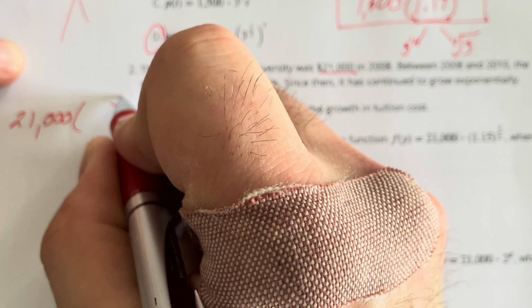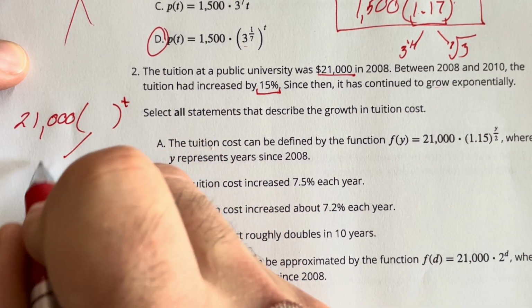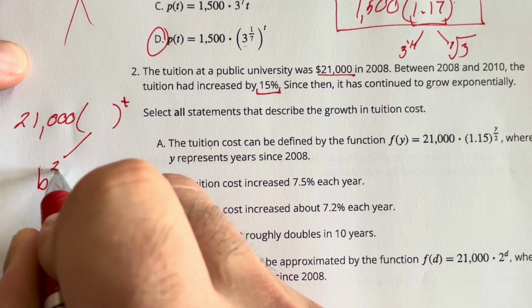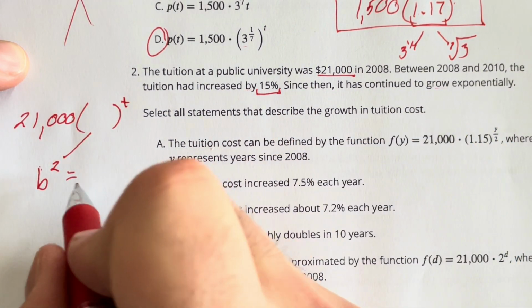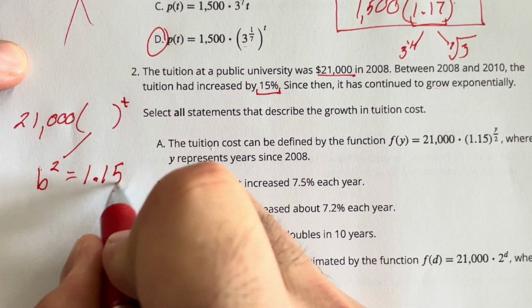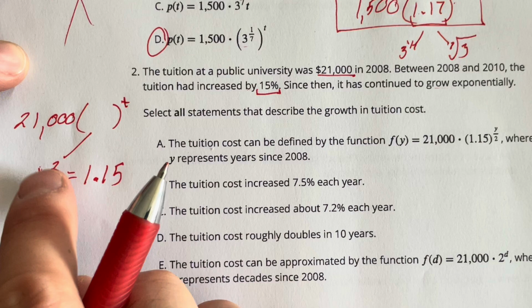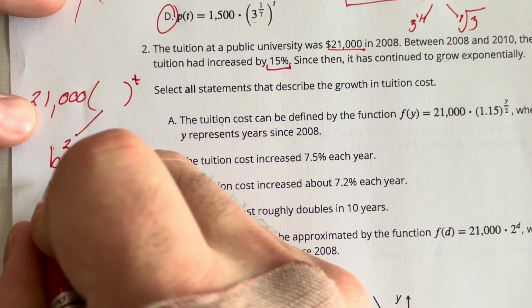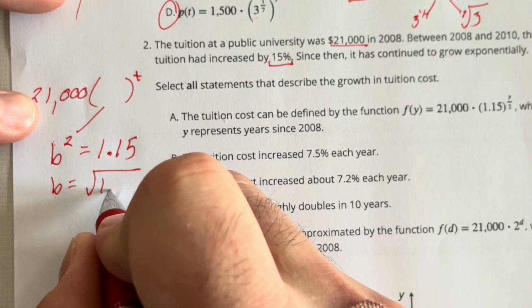So let's see, t for years. But if we took this value, whatever that b value was, and we raised it to the power of 2, we would get a 15% increase, a 1.15. We would get that as our factor. But that would be if we raise it to the power 2. So how do we find this b value? We're going to take the square root, because that's a 2, square root of 1.15.